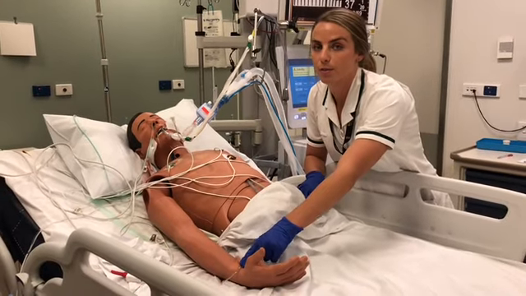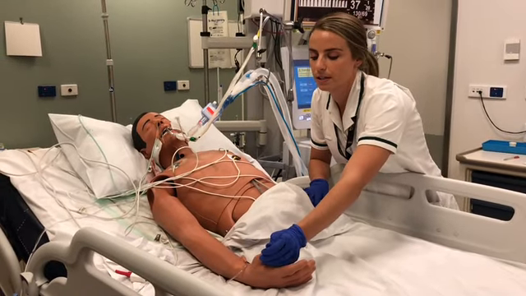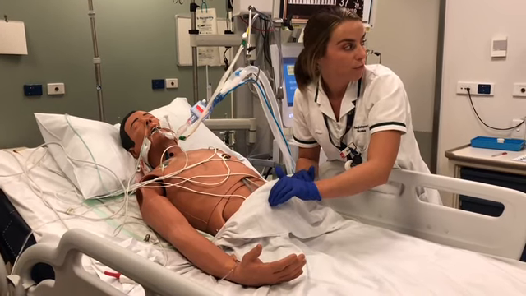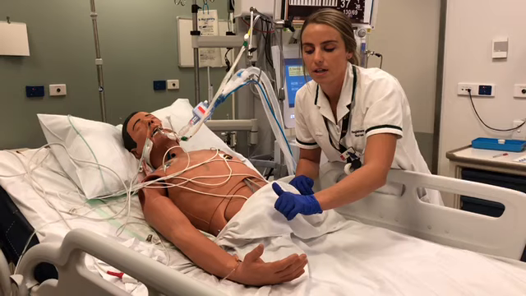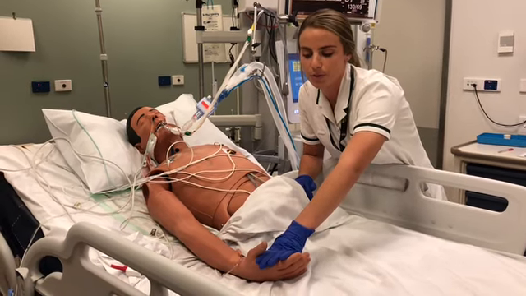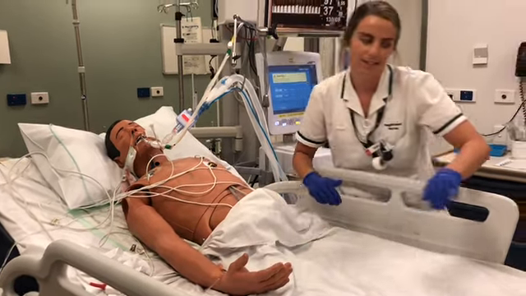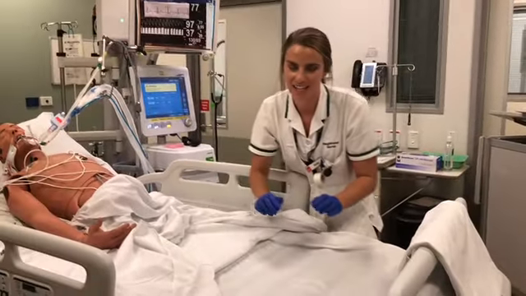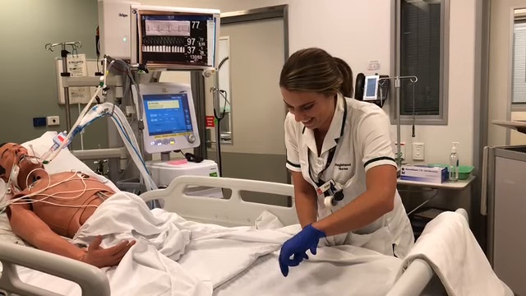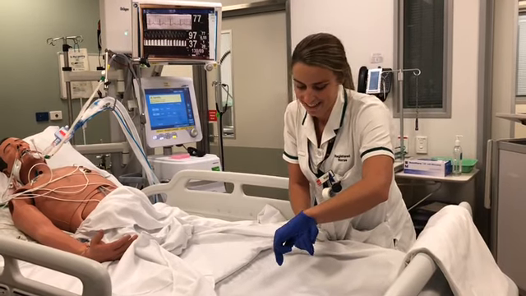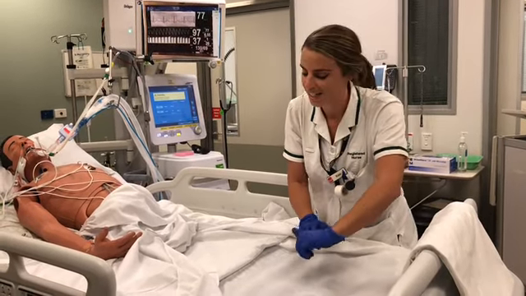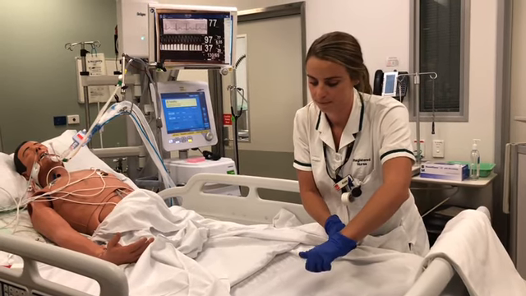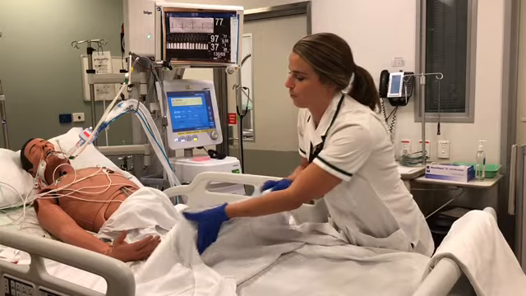Having a quick feel of peripheral pulses. Cap refill. Our patient has good peripheral pulses in both arms. Nice and warm, pink, well perfused. Cap refill, 3 seconds. Having a wee look at his legs. Imaginary here with this mannequin. Good peripheral pulses in both feet. Warm as well. Cap refill, also 3 seconds.